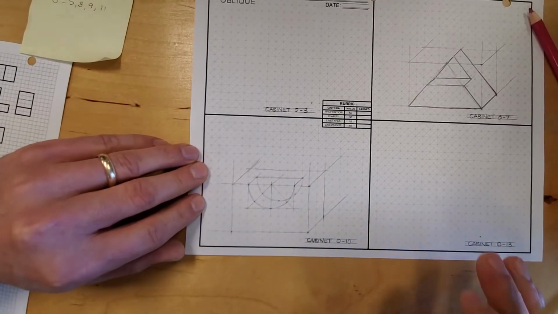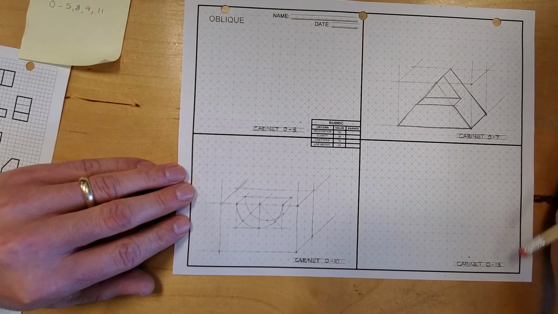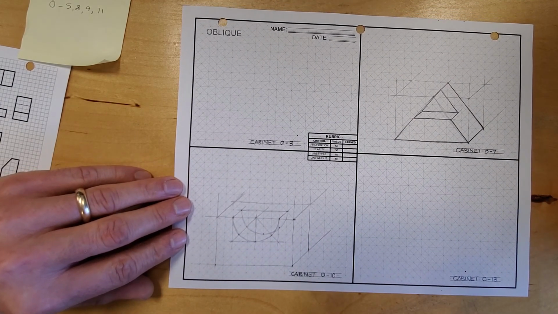So that's it for this sheet, and I wish you the best in completing that sheet. I hope it turns out well. Remember to render one of the examples. Take care.